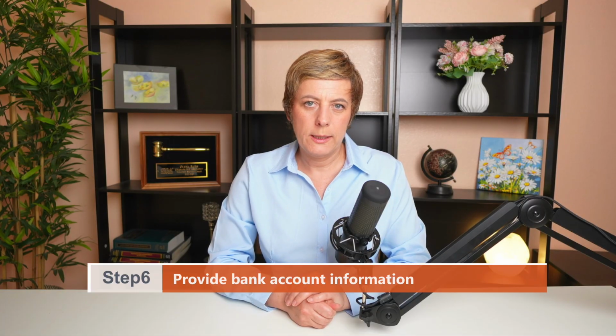Step 6. If you have a direct debit installment agreement, you need to provide the bank account information for the IRS to have that information and withdraw the installment payments. I recommend to my clients to use a separate bank account just for purposes of the IRS. Then you can ensure that you have available funds in the bank account on the due date and you do not risk the default of the payment plan.